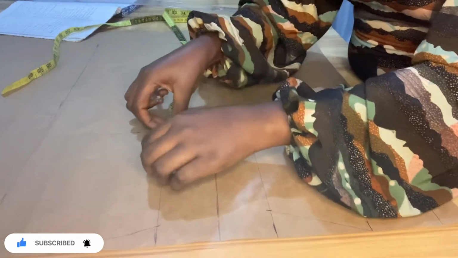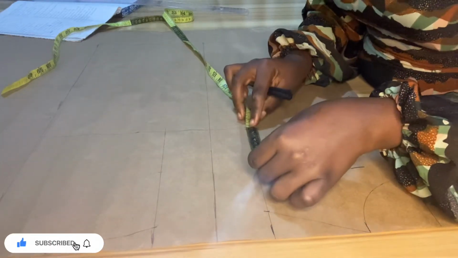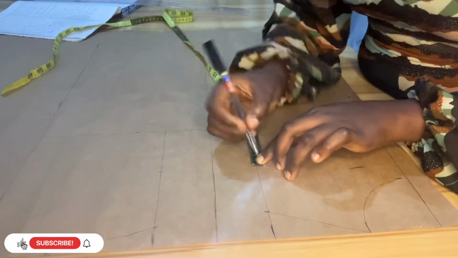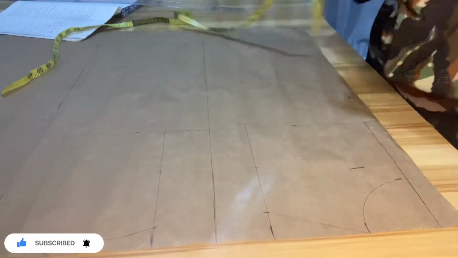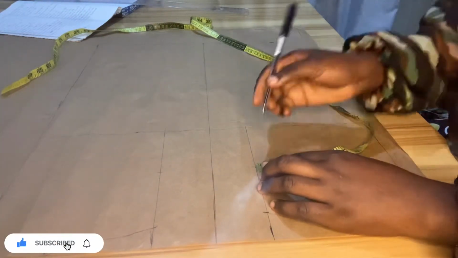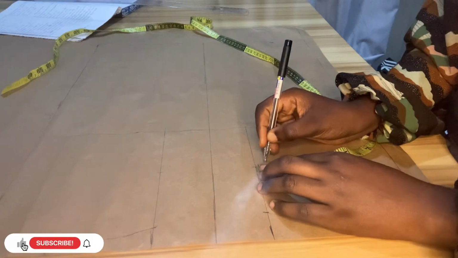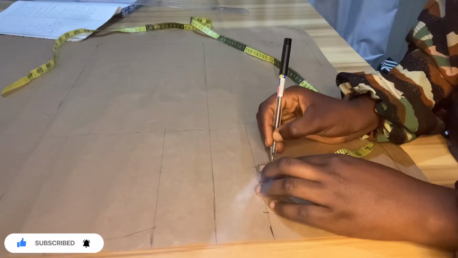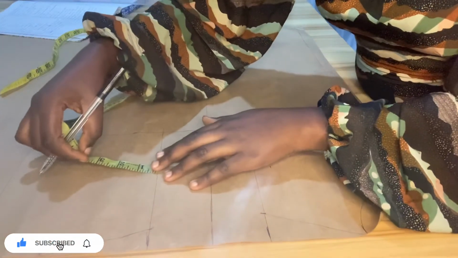You do the same to the front too. From this place you go in by 0.7 inches, so 0.7, and for this it is 0.5.